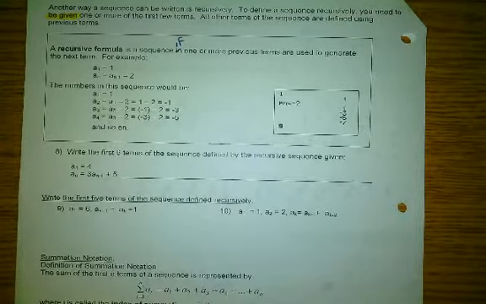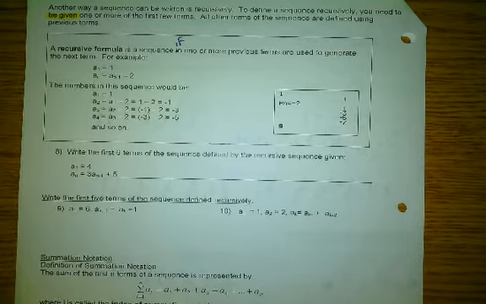For example, look at the first one. I am telling you that the first term is what? 1. And I am telling you that to find the next term, or any term in general, you need to take the rule a of n minus 1 minus 2. N minus 1. So if you have a value and you subtract 1, that means that you're basically going back to the previous term. Cool?